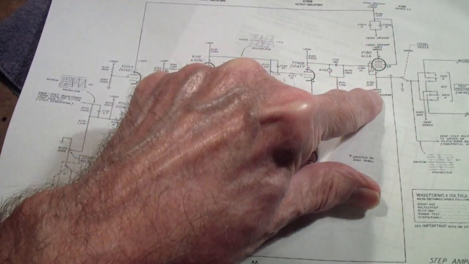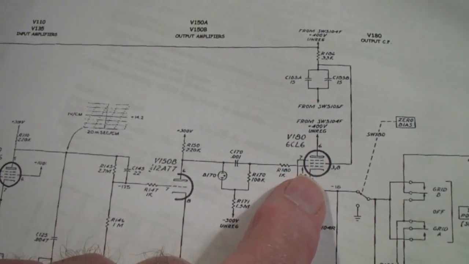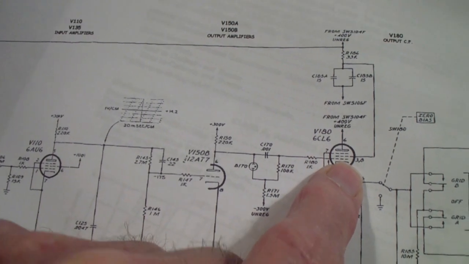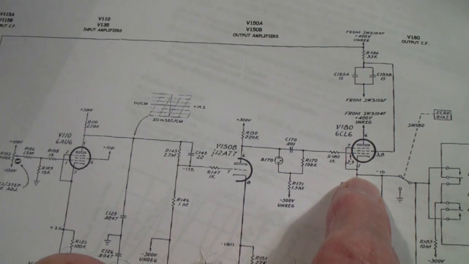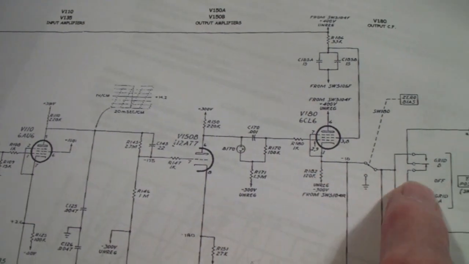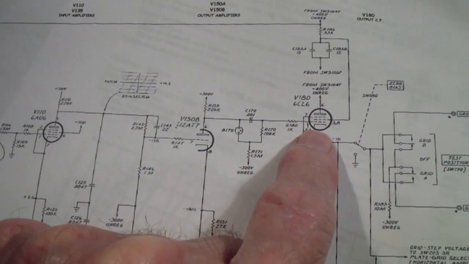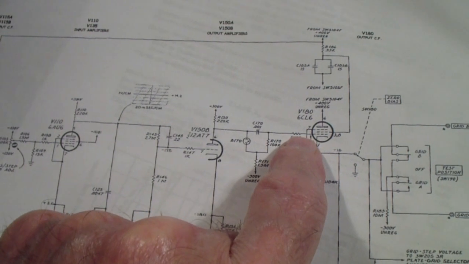Initially, I put these in to suppress the oscillation, but the most recent problem was one of the pins. I think it was the grid pin of the 6CL6. What was happening was I was not getting a step waveform on the cathode, which is fed through this switch to the tube under test. But I was getting a signal on this resistor.